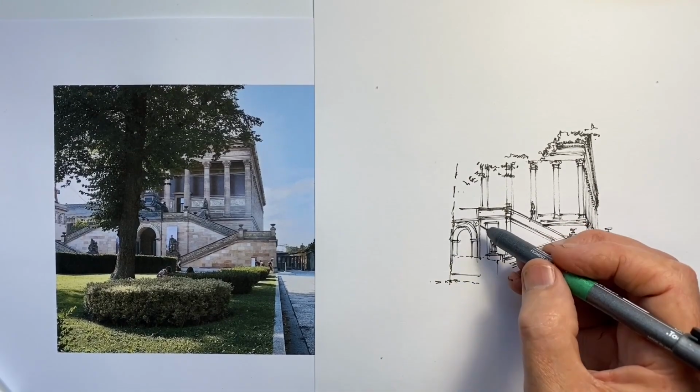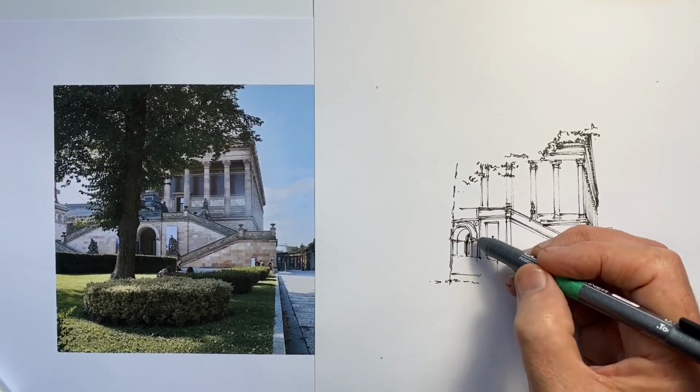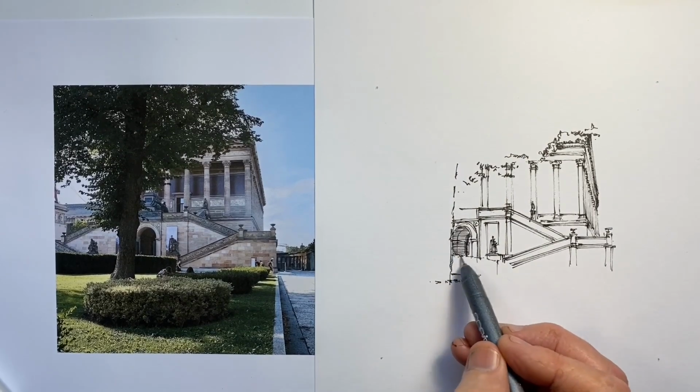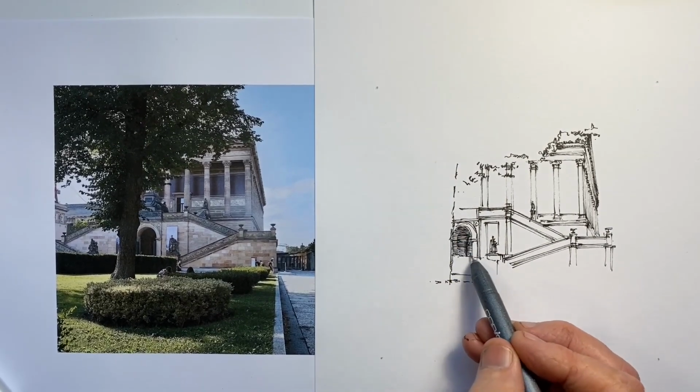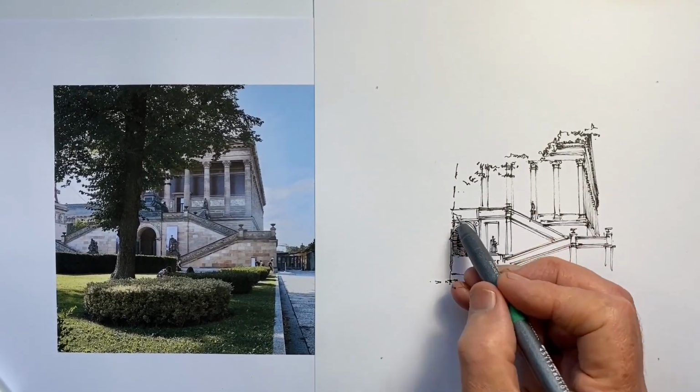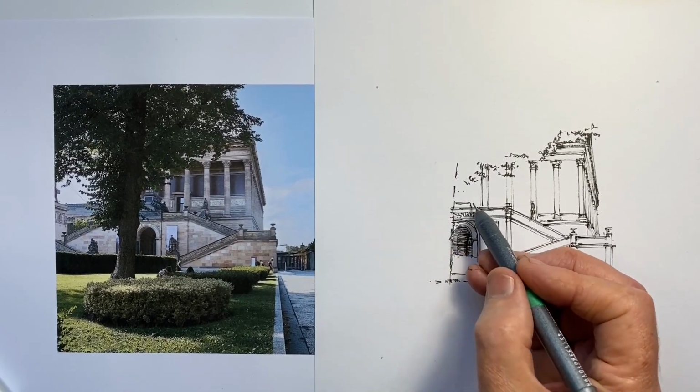But again, careful observation at the start, working out as best we can see where the level of the camera would be when it took the photo, can help us then observe the angles more accurately.